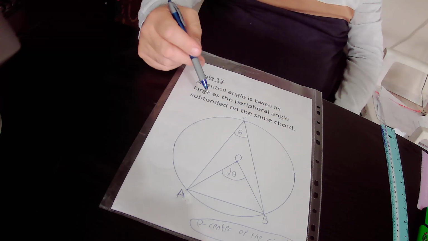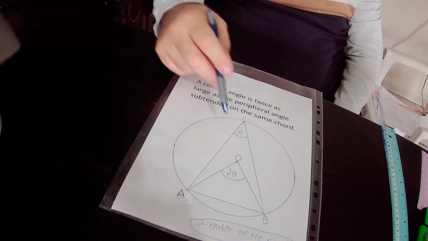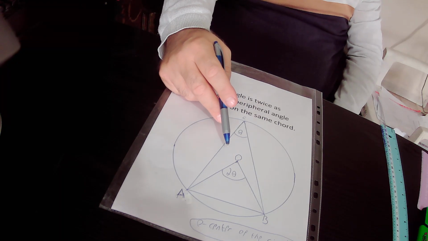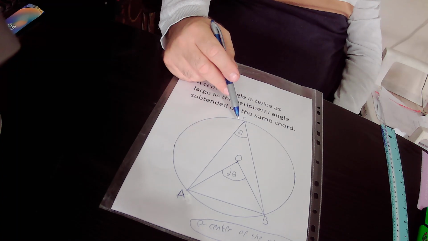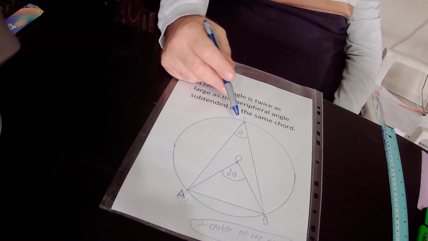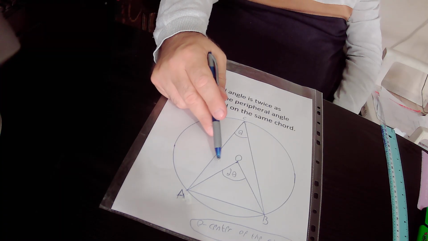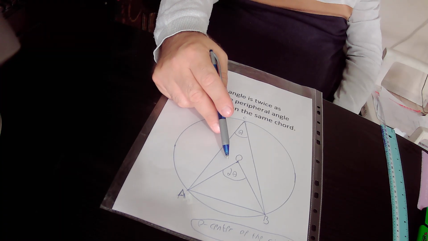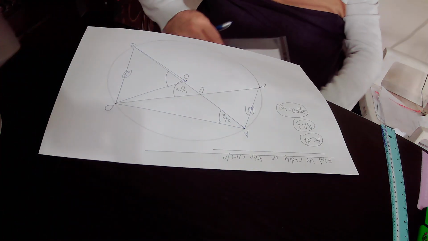Therefore, according to rule 13, the size of the center angle AOB will be twice as large as the size of the peripheral angle ACB. We know that this peripheral angle ACB equals theta, therefore the center angle AOB that subtends on the same chord AB must be equal to 2 theta. So we can actually implement rule 13 in our drawing.